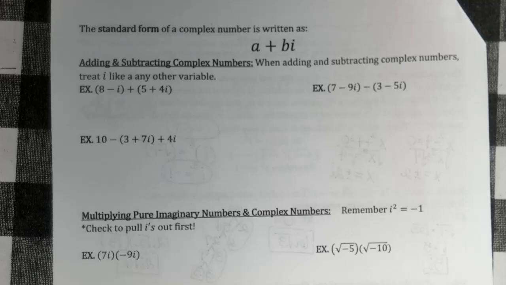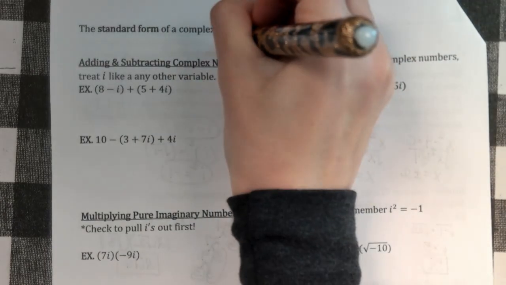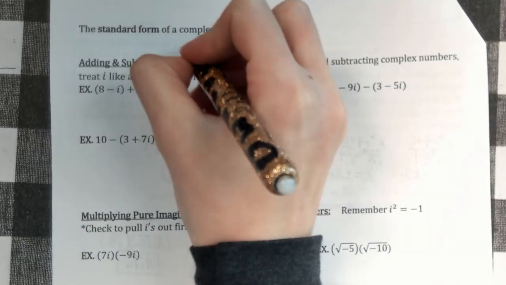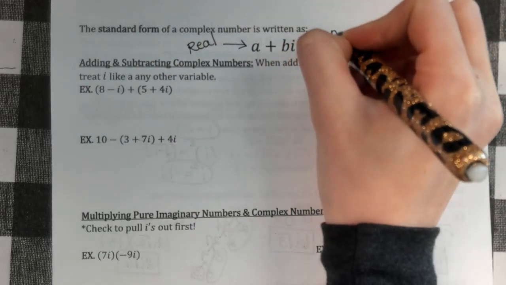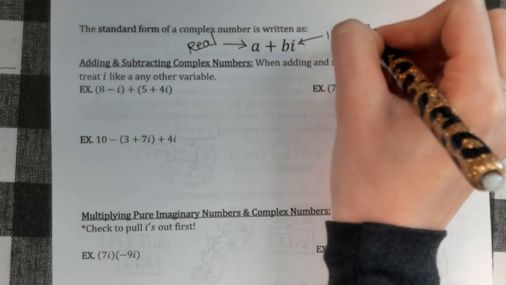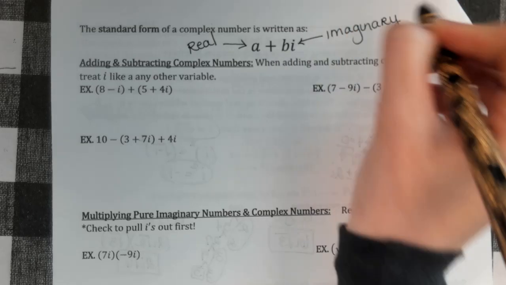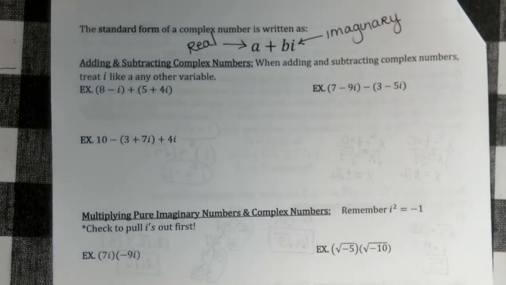So up until this point, you had your pure imaginary. Now we're going to talk about our standard form of a complex number. Our complex number, you have a plus bi, where a is your real and your bi is your imaginary. Okay? Your real always comes first. That's standard form. All right?